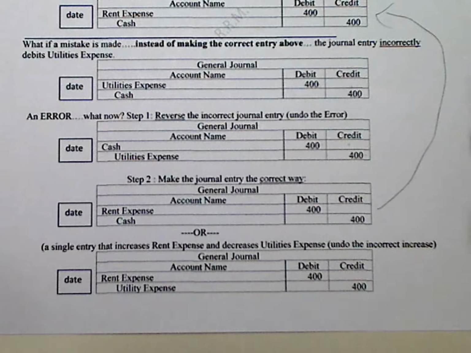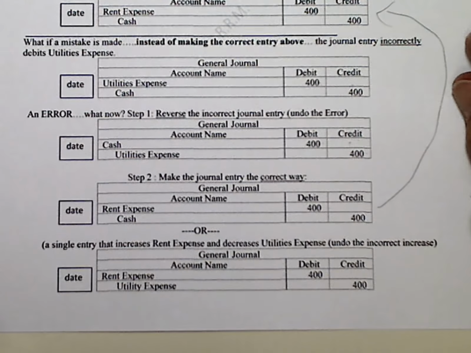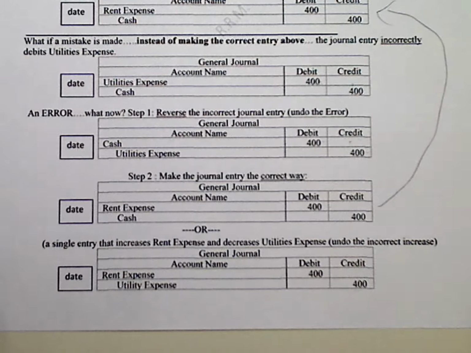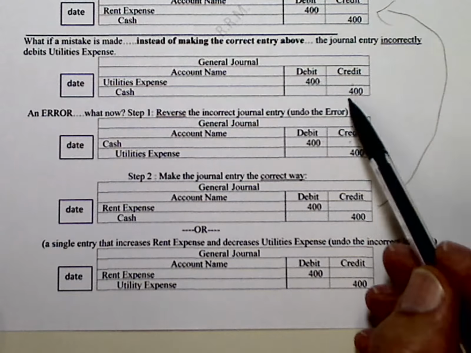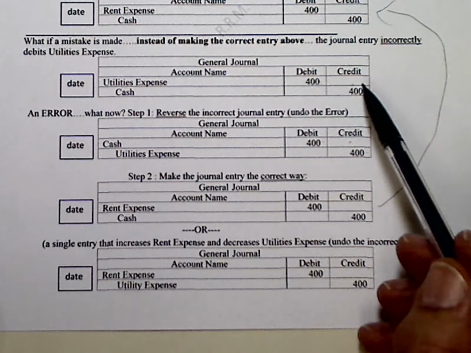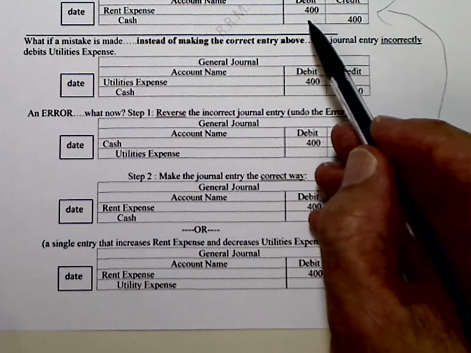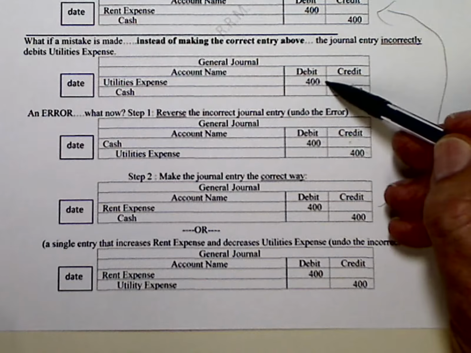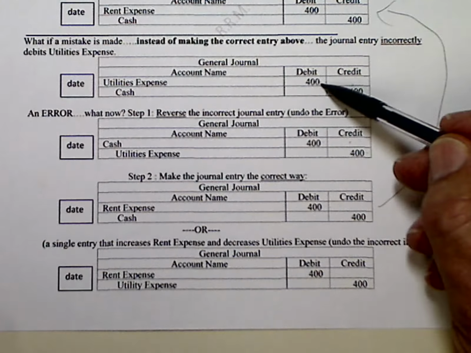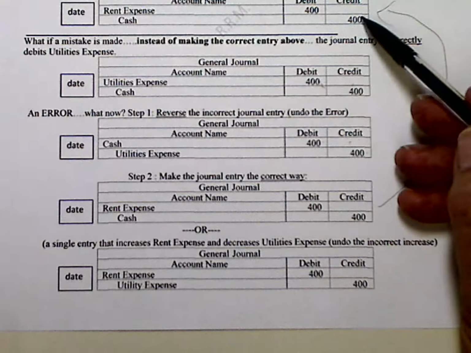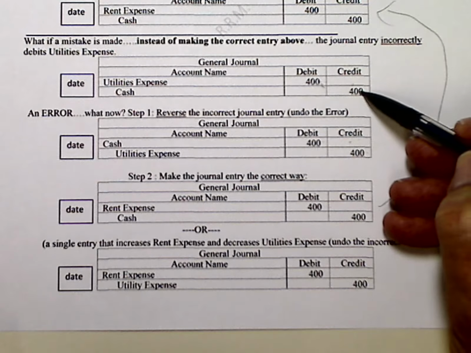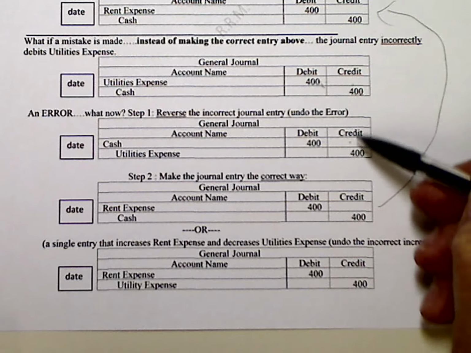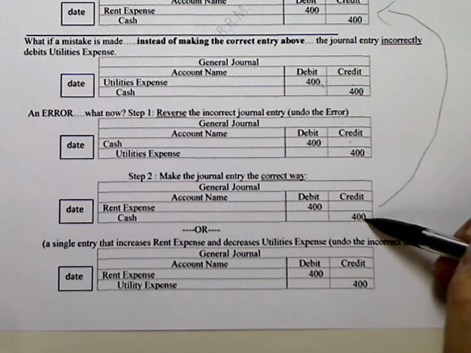Now, sometimes, and there could be a question about this, if the mistake is made, notice that actually the cash part of this was okay. The mistake was right here. It should have been a debit to rent expense, but it was actually to utilities expense. But the credit to cash, the $400, was really correct the first time. So you wouldn't necessarily have to undo that right here.